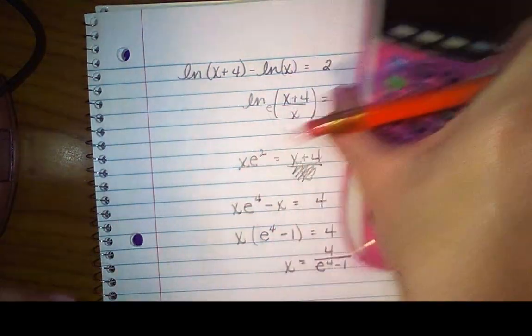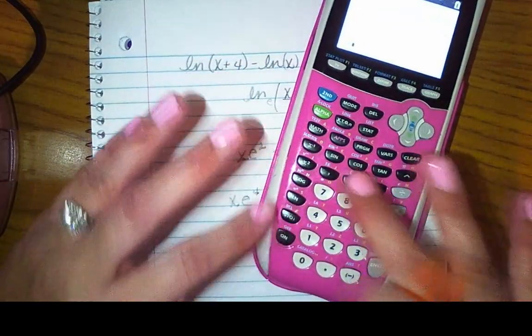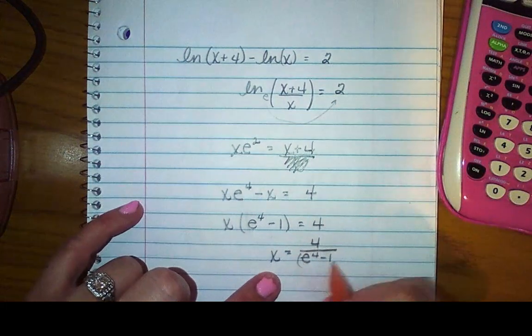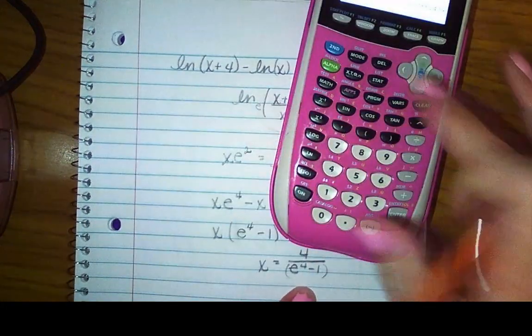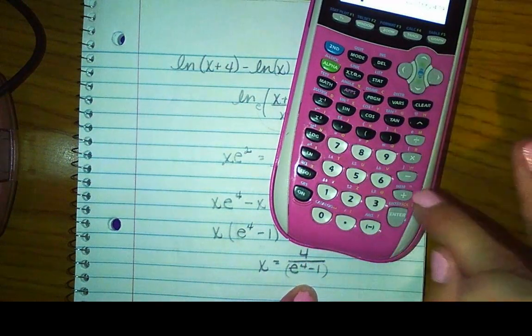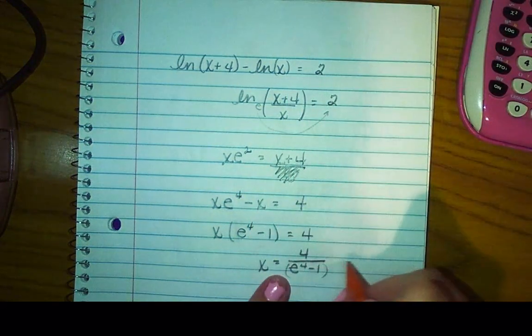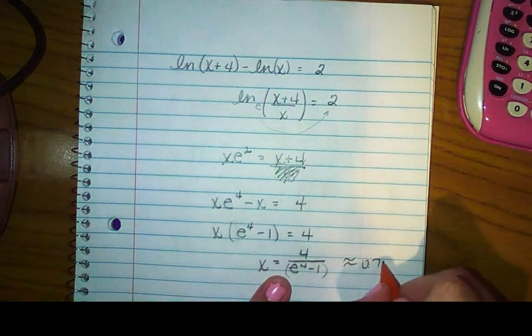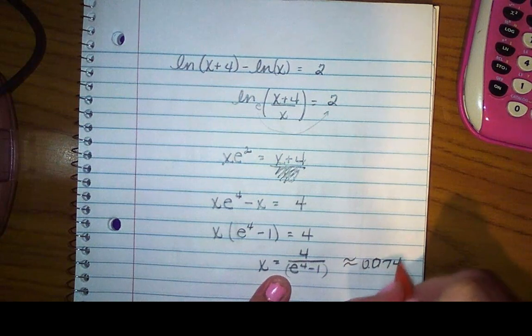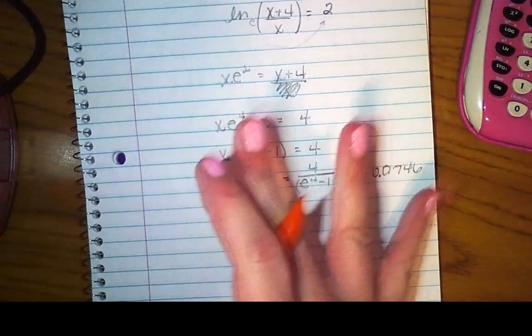So your decimal approximation will be, make sure you put your denominator in parentheses, otherwise the order of operations won't go right. So e to the 4th minus 1. So you should get 0.0746. So 0.0746 is your answer.